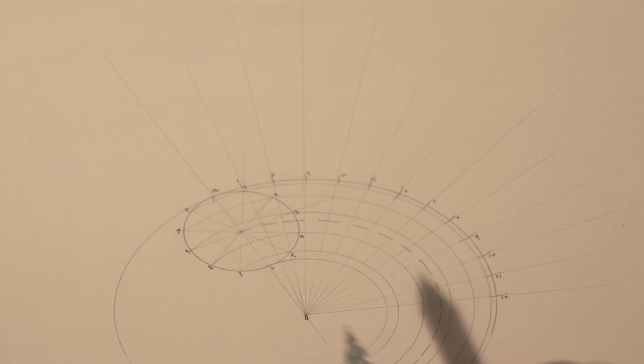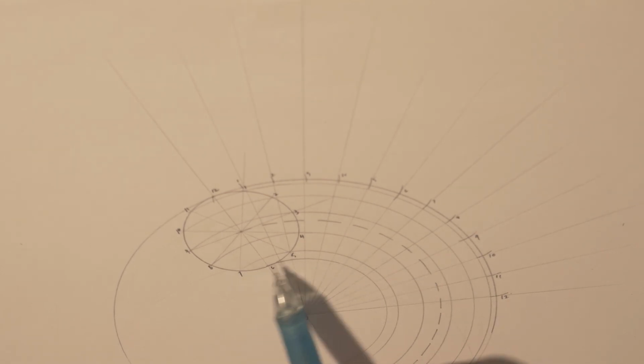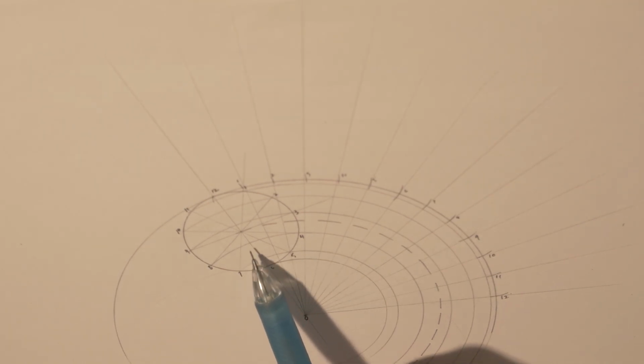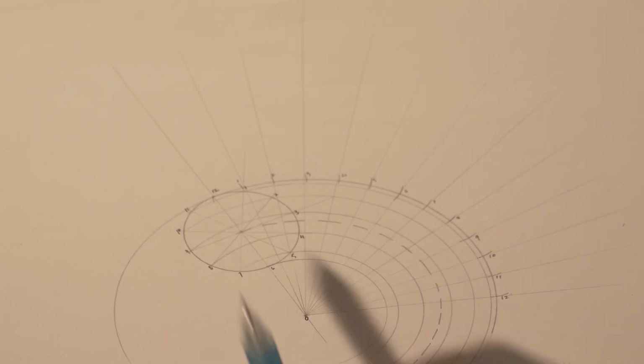What's the next step now? Oh yeah, I created radial lines from our division points. So I'm supposed to have 7 radial lines if we look here. 1, 2, 3, 4, 5, 6, 7.